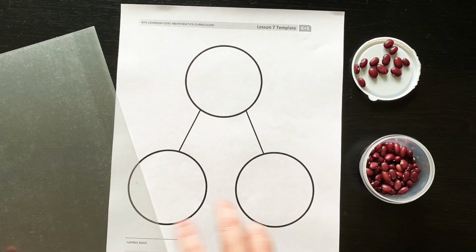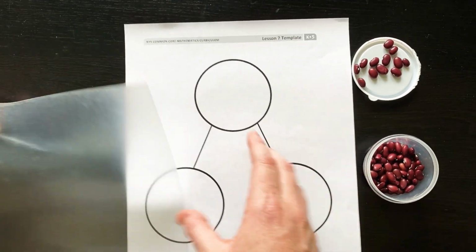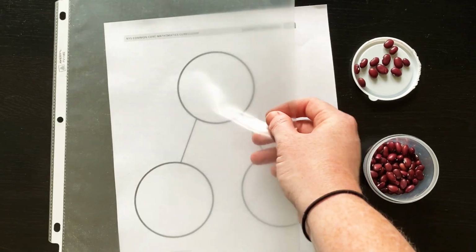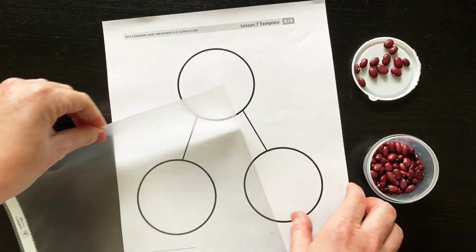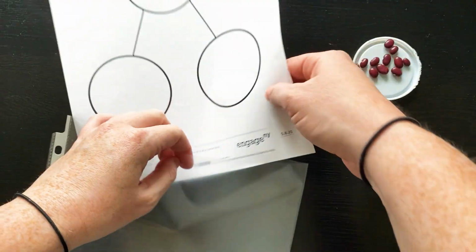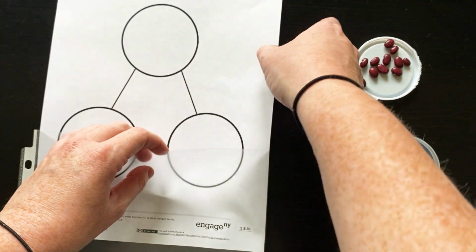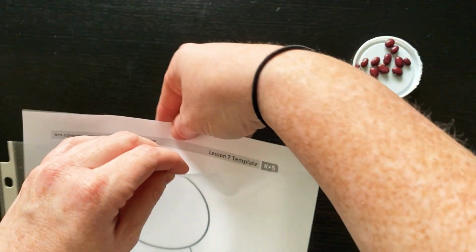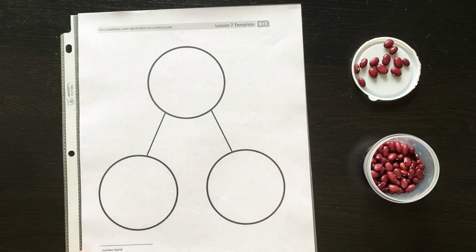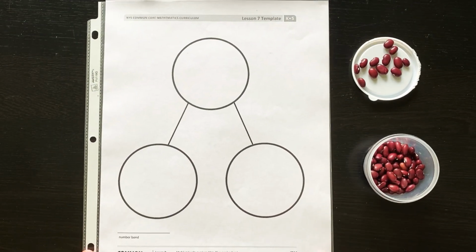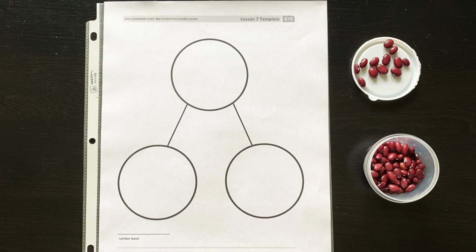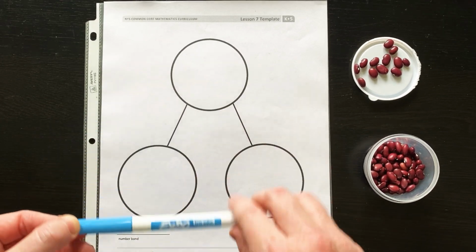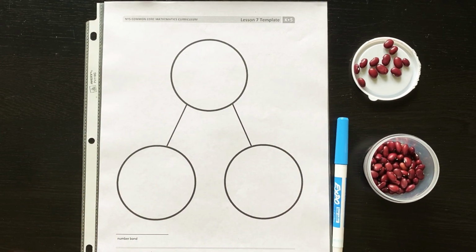Now, I want to write on my number bond today, and so I have what's called a sheet protector, and a lot of you might have one of these at home, so you could use that, or you could just draw your number bond on a whiteboard, and then you could draw on it and erase the numbers like we did at school, okay? So I put it in my sheet protector, so now I can write on it with my Expo pens if I need to. All right, so what we're going to do today is we're going to look at some teen numbers, and we're going to show them in our number bond.